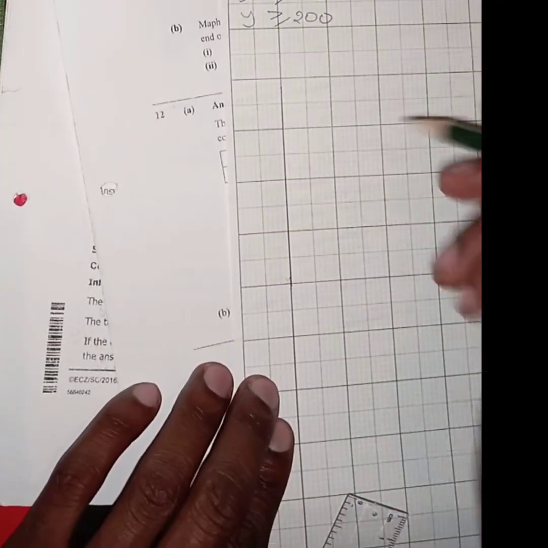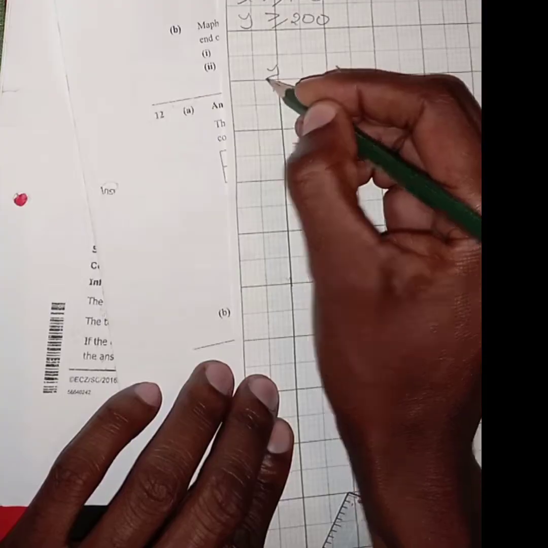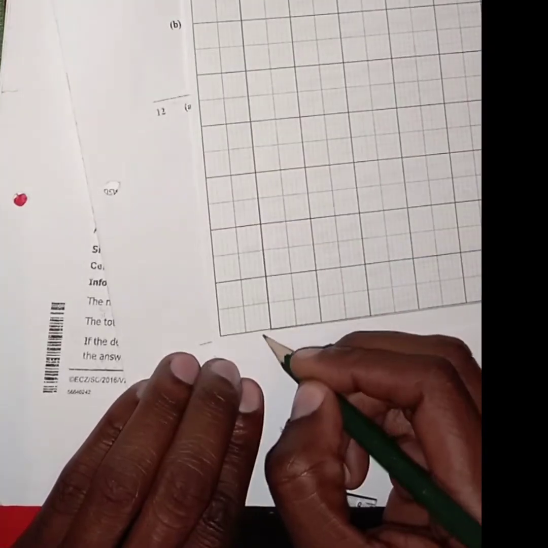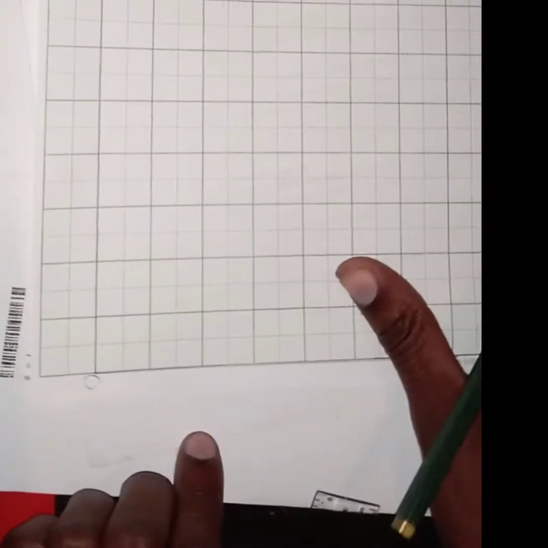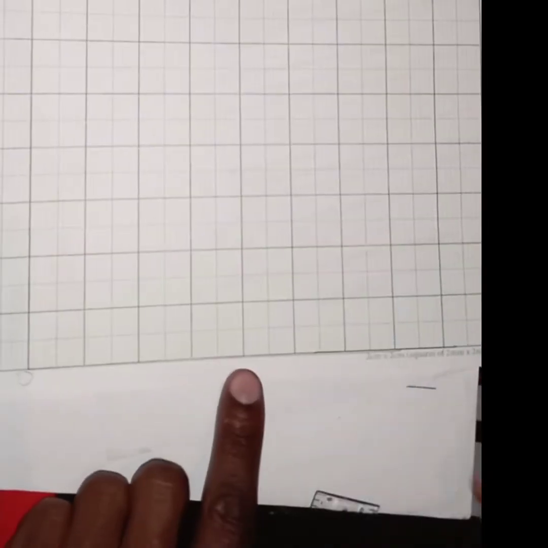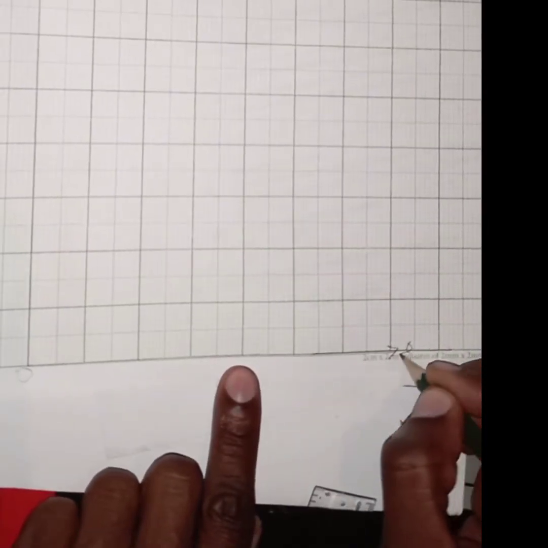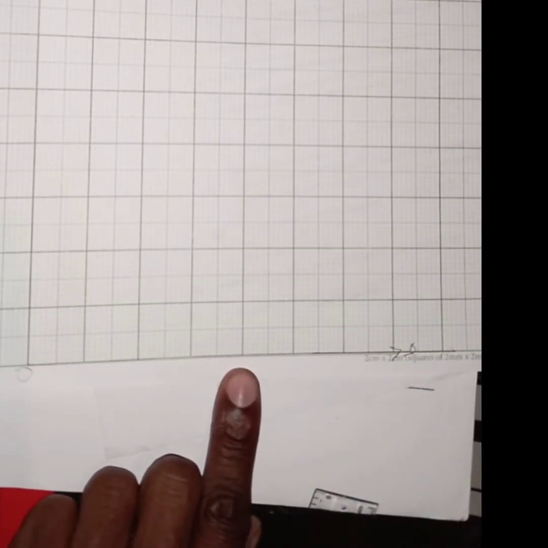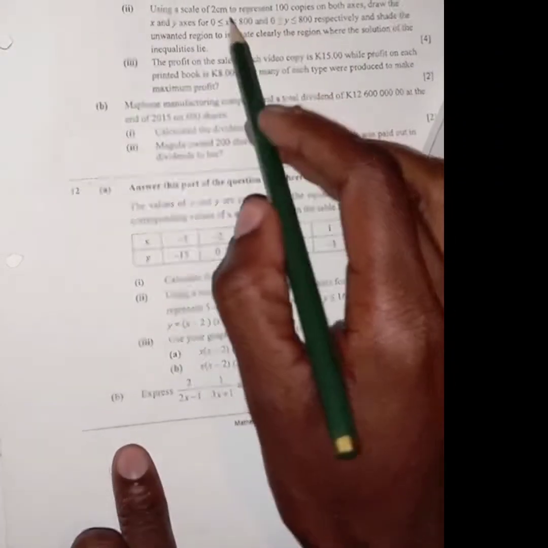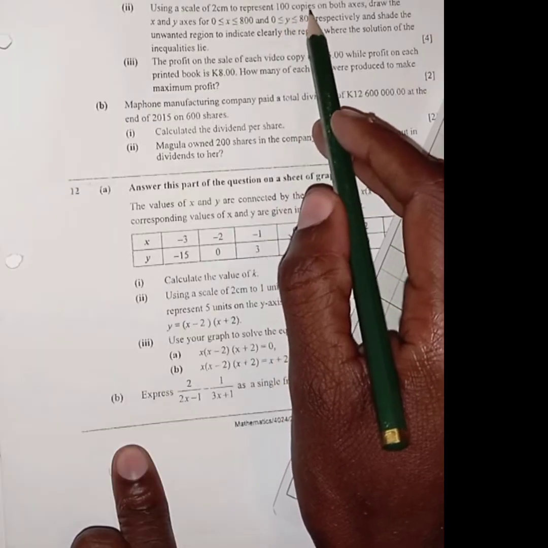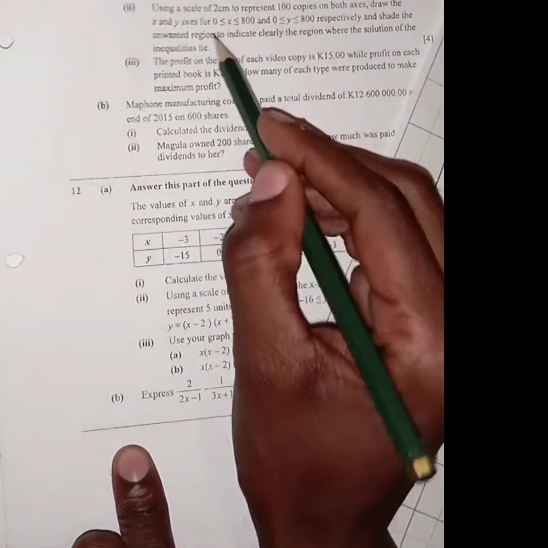Make sure you use a well sharpened pencil. So this is our y, this is our 0, this is our x-axis, right?